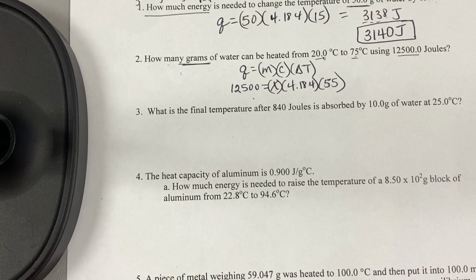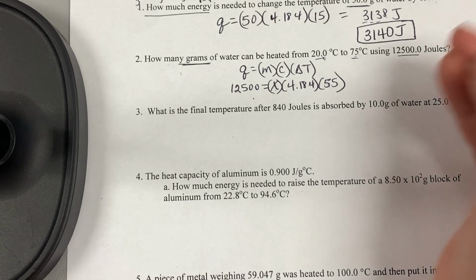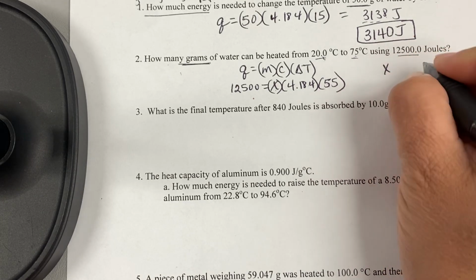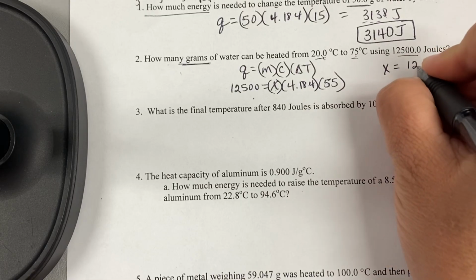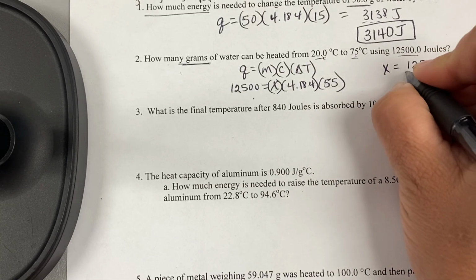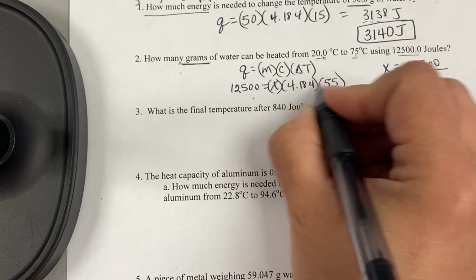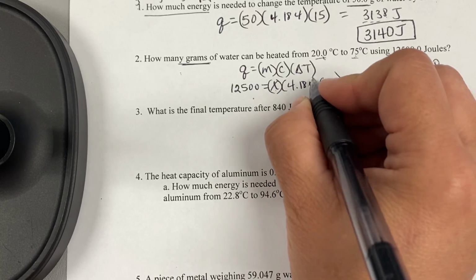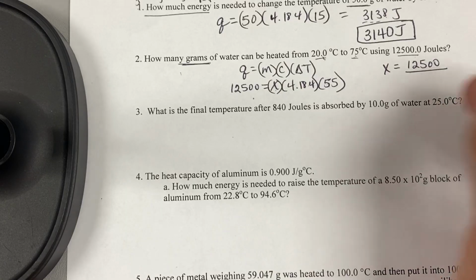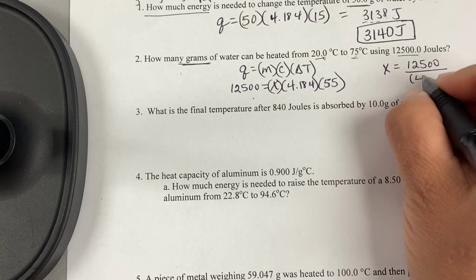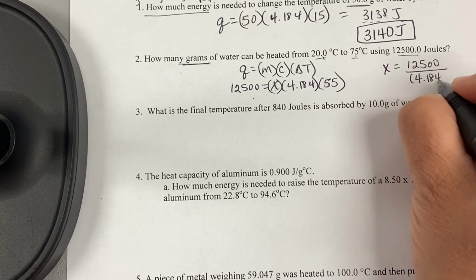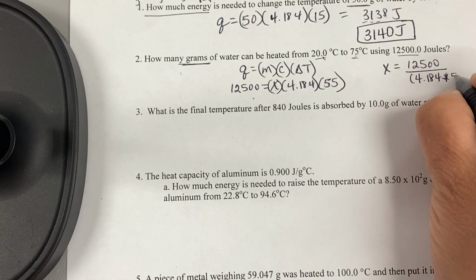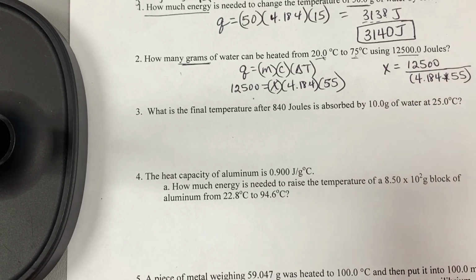Some of y'all, instead of doing it step by step, like to put it all into the calculator at one time, which is fine. So my mass would equal 12,500 divided by, you've got to put both of these in a set of parentheses because I have to multiply these before they get moved to the other side. So parentheses, 4.184 times 55, close parentheses.